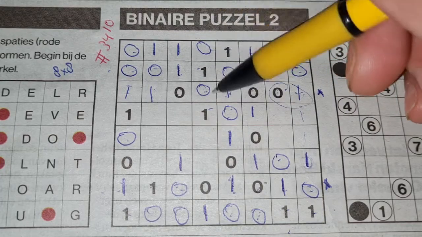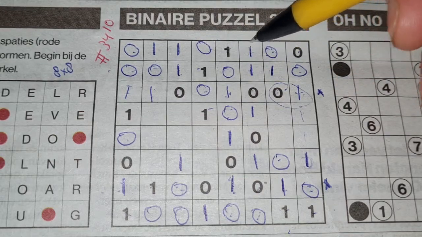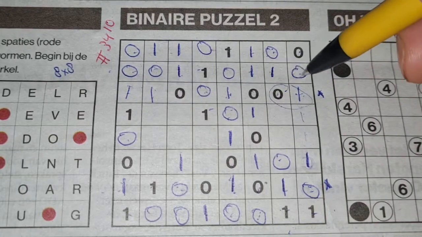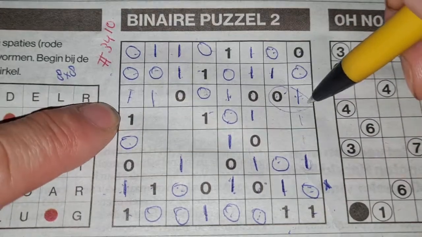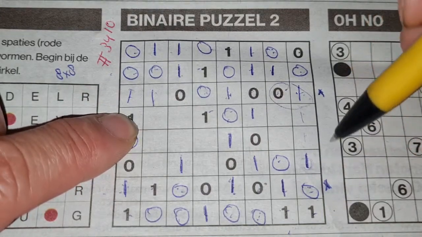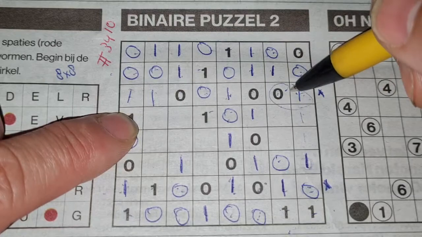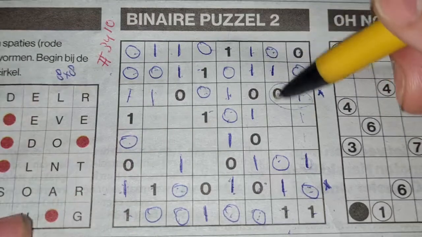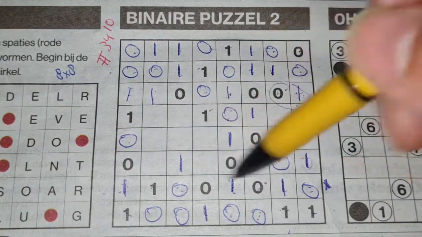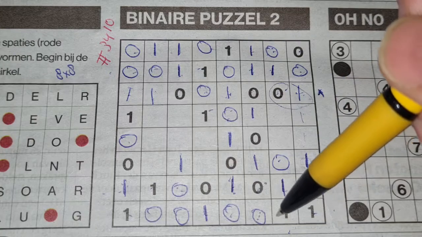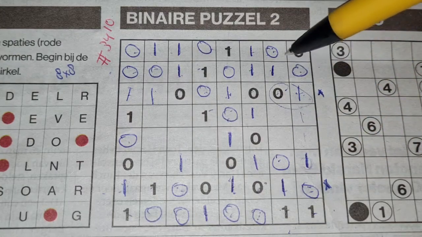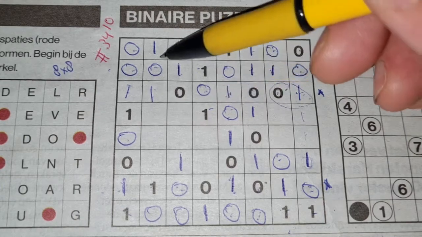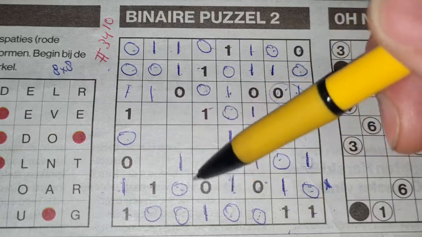Oh, this one. Double O. One. This is not the same. No, it's not the same. This one. And O10. I cannot compare the columns. What is the 101 here? I'm stuck. I'm stuck.